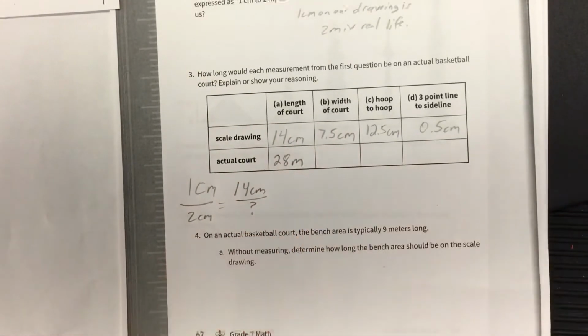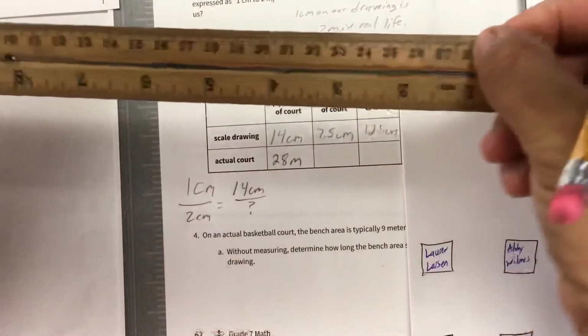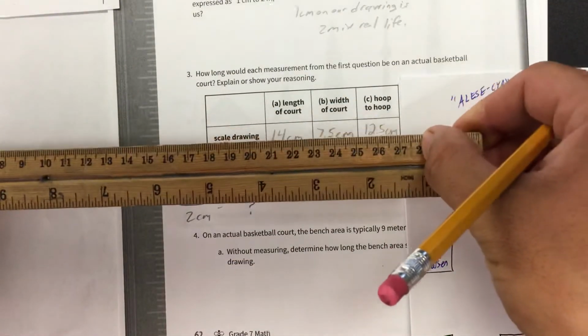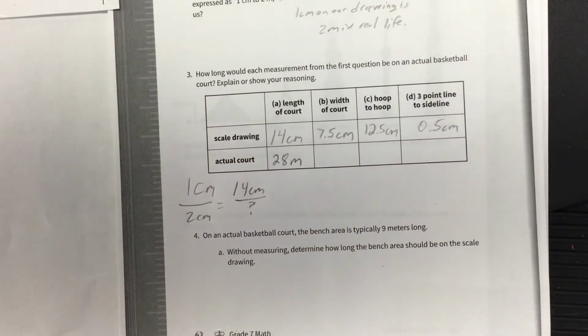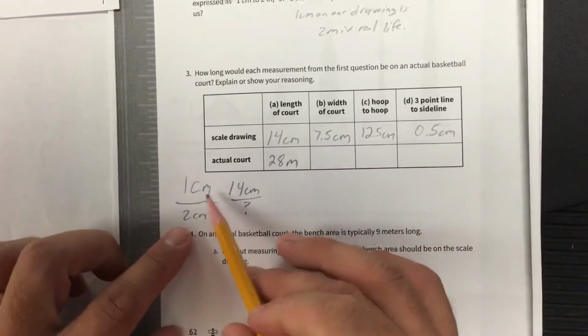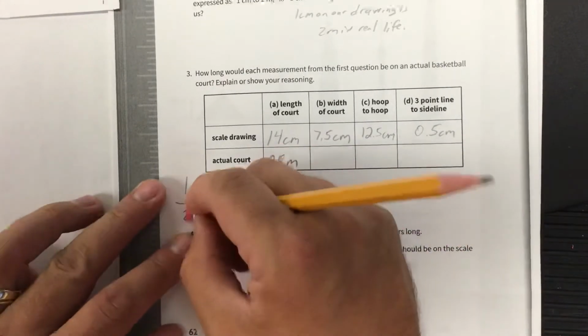Okay? A length of a basketball court at 28 centimeters would not be very big, right? So we got to make sure we have our label. 28 centimeters, a real life basketball court, not quite going to cut it. Label's important.